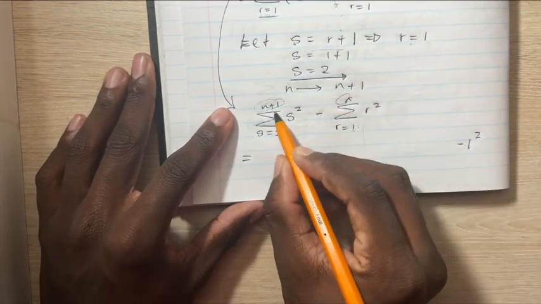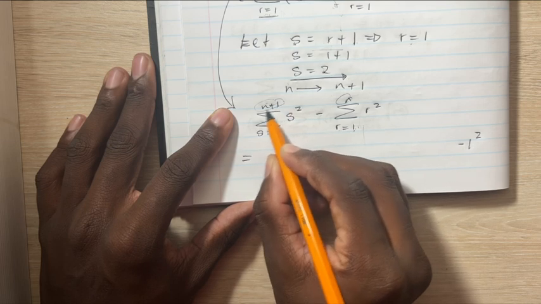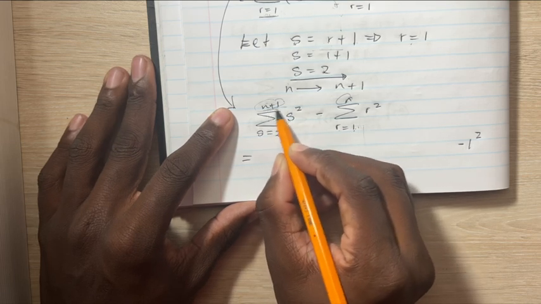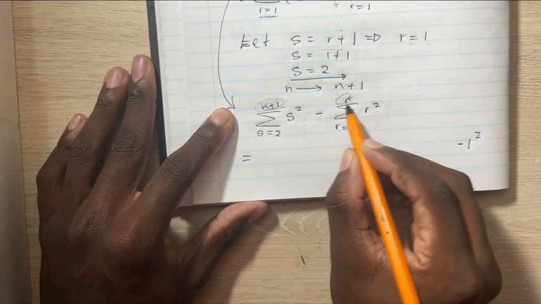Okay, so this one is at the end, and it has n plus 1. It ends at n plus 1. But this one ends at n.